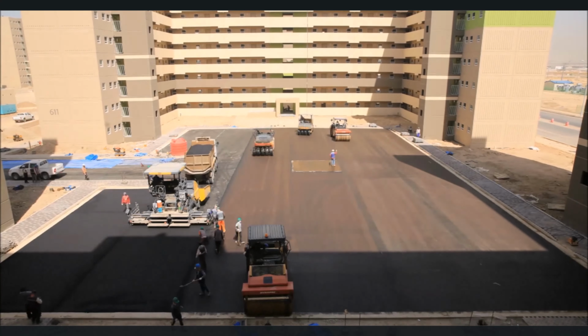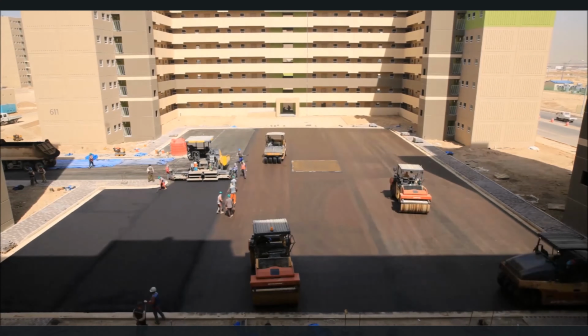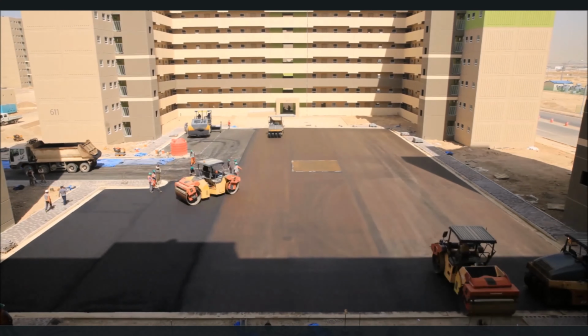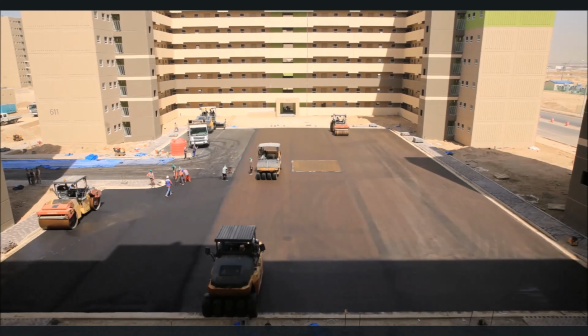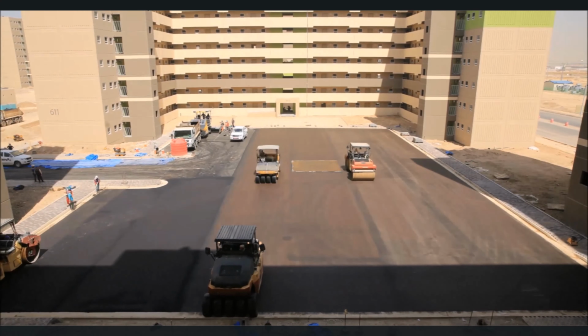Here is the working scene for paving asphalt on a wide area. On the screen, you can see asphalt distributor trucks, rollers, and diligent workers actively engaged in their tasks.